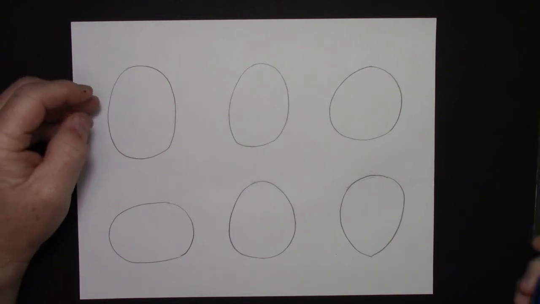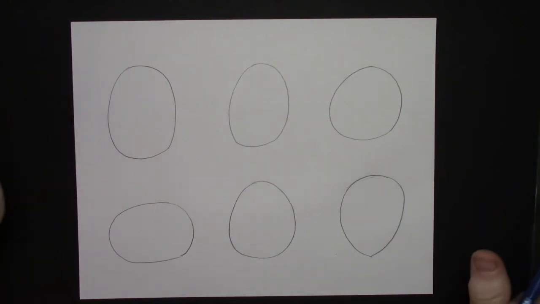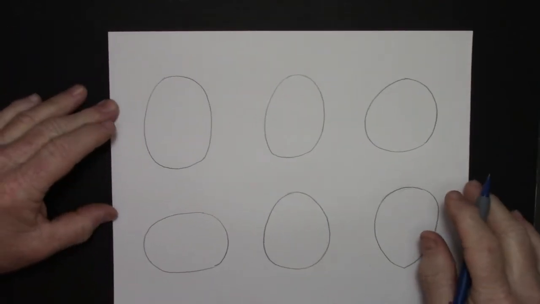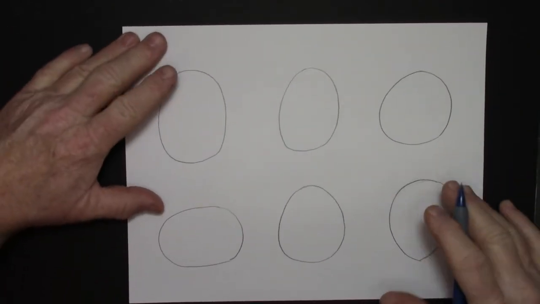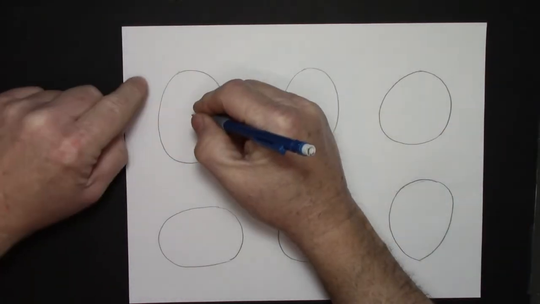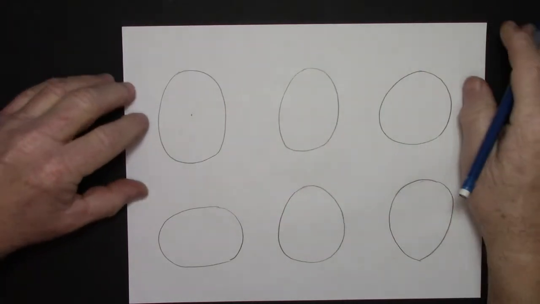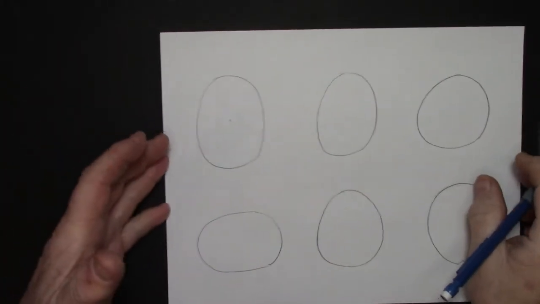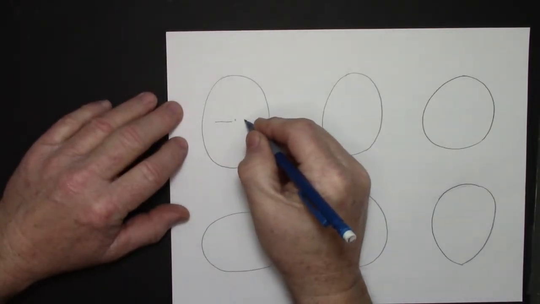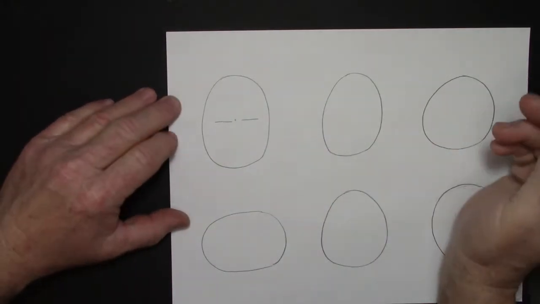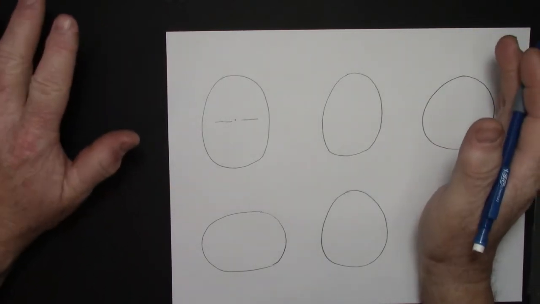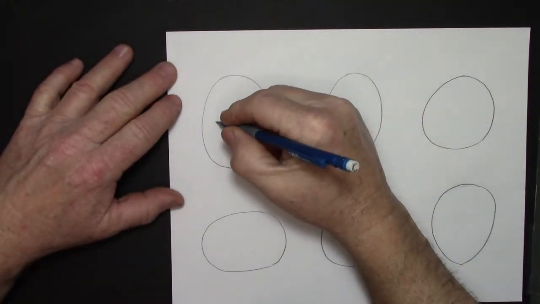Alright, for the first one, now follow me. I'm going to give everybody time just to focus on what I'm showing you. On the first oval, or on any oval you choose, I want you to go halfway and stop. Put a dot right there. We'll probably erase that dot later. Now, beside that dot, put a flat line on both sides. Just follow me for now. Then you can do all of your own creative thinking, but for now, just follow me.